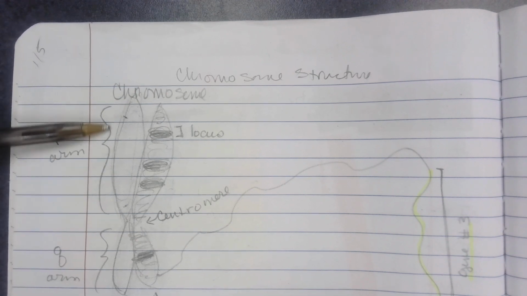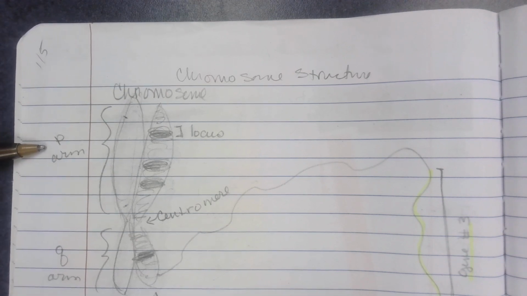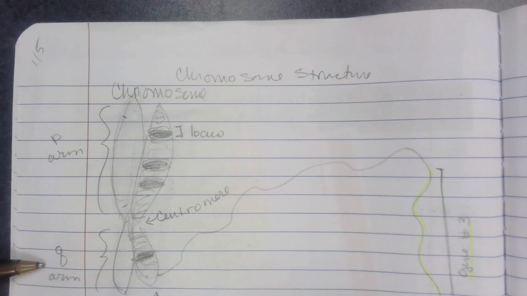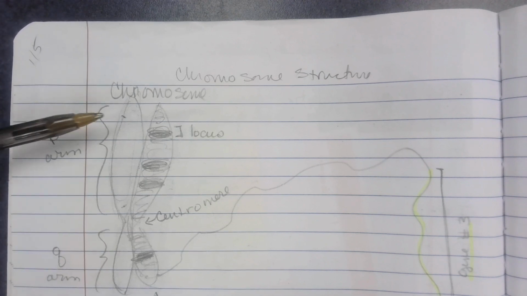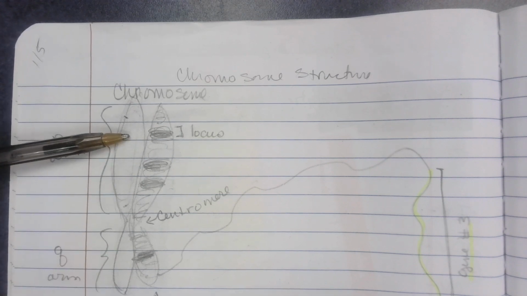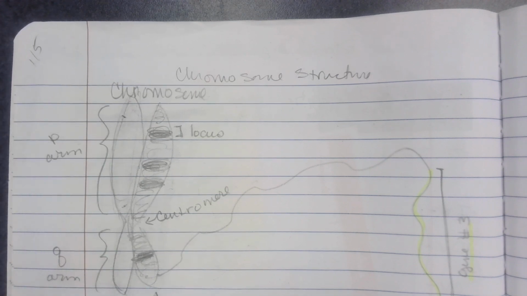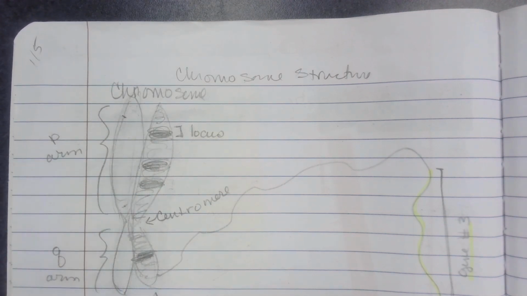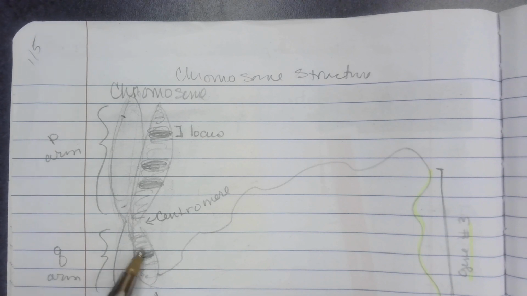The longer arm of a chromosome is considered the P arm. The shorter arm is the Q arm. This chromatid has a strand of DNA that is wound up on it. That's what all these little circular diagrams are supposed to be. That's the DNA that is wound up, compacted, and organized on that chromatid.